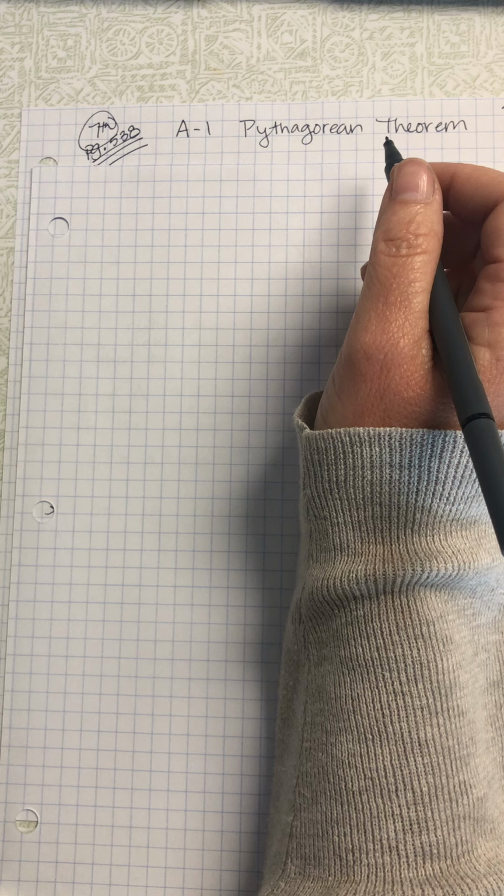Hi, 7th grade. Today we're going to pause where we're at in volume, and we'll get back to that tomorrow. But today I want to focus on the Pythagorean theorem.